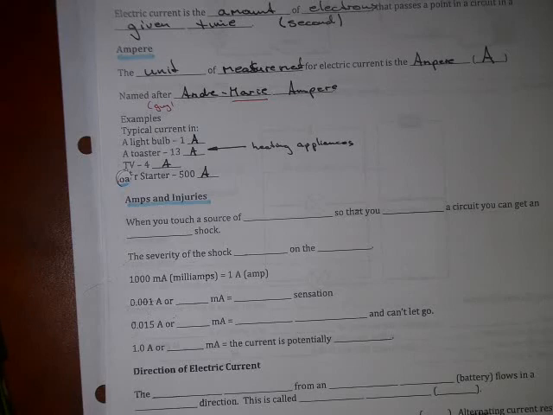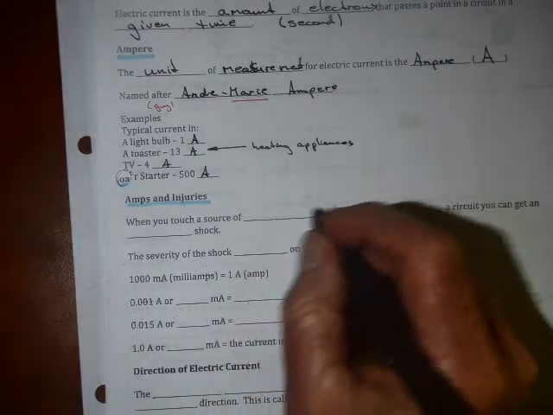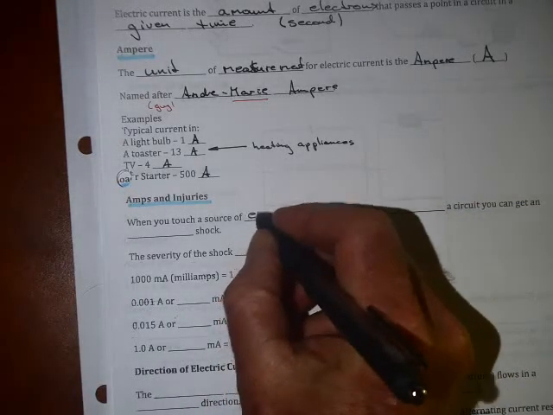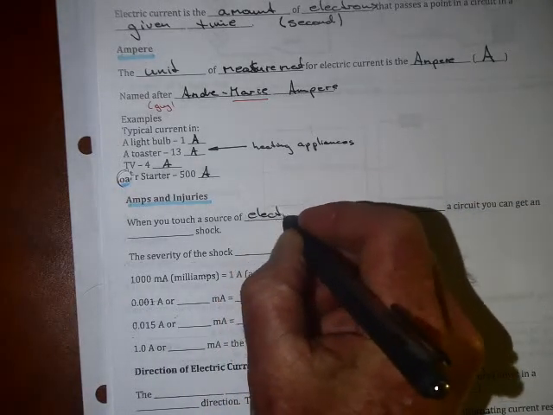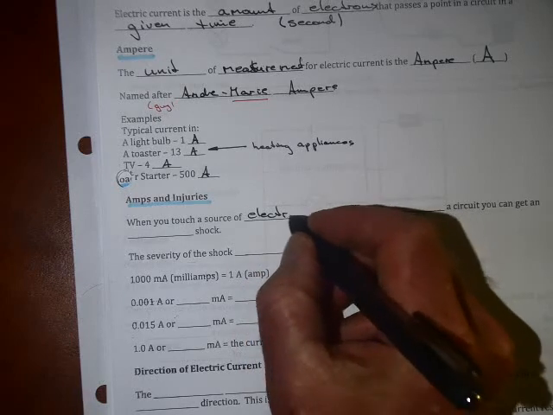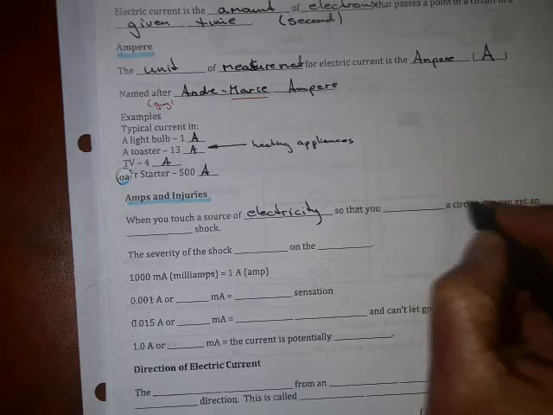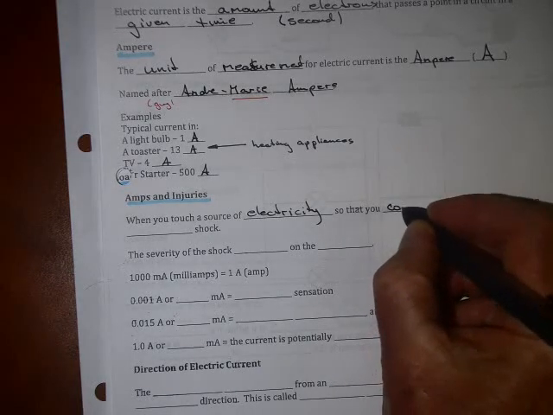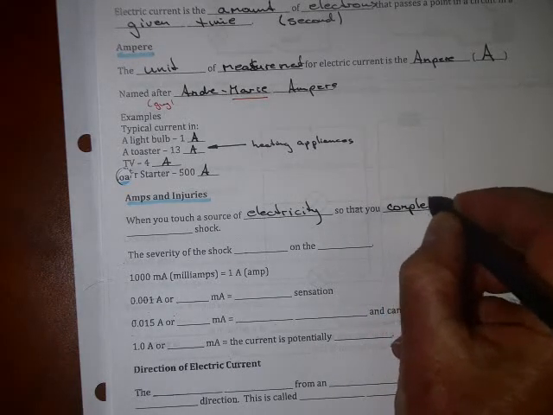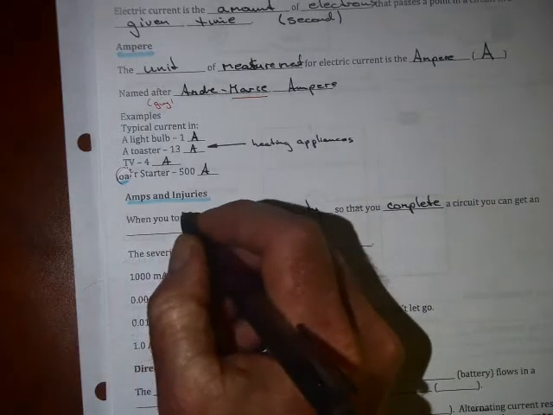Now, when you touch a source of electricity such that you complete a circuit, complete the loop, you can get an electric shock.